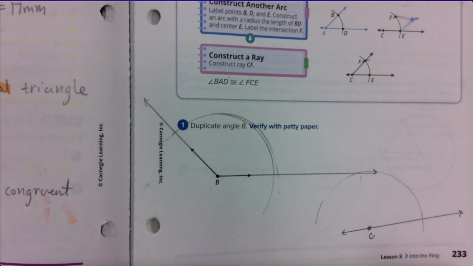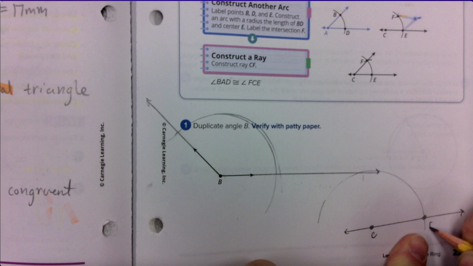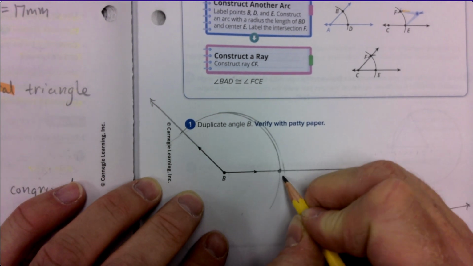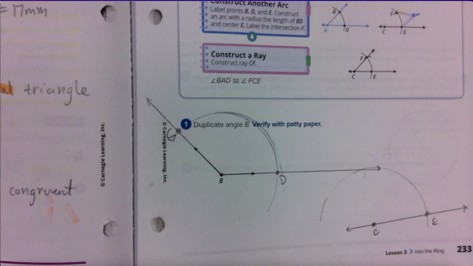Okay, now I need to label this point E. This is point E right here. And then we have point D and then G, all right? So I'm just making up letters just so I kind of match the directions up above.